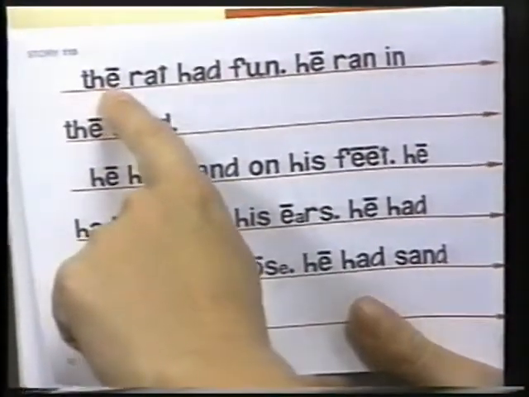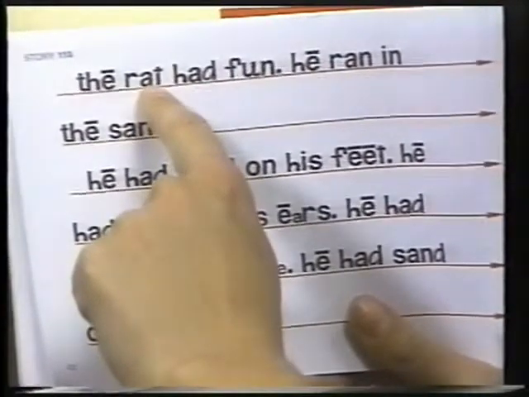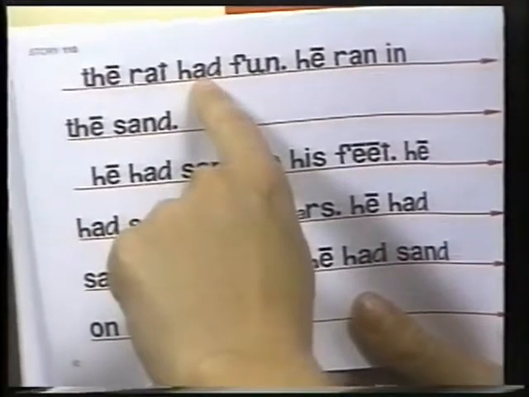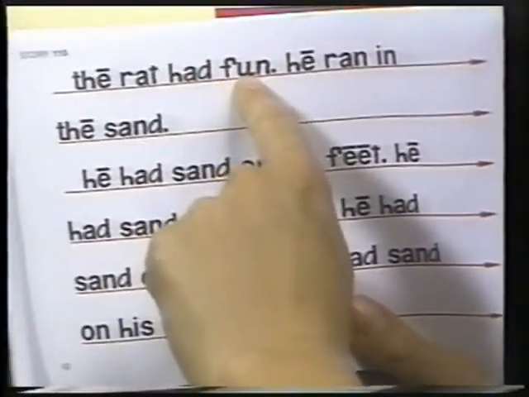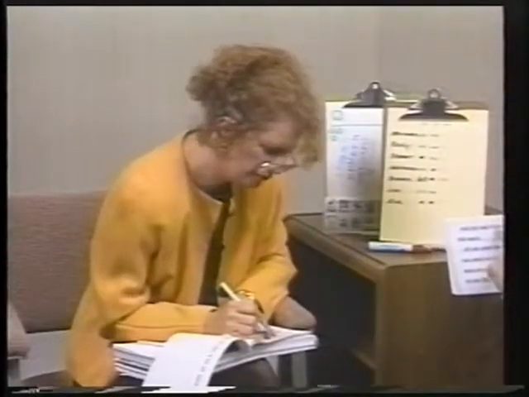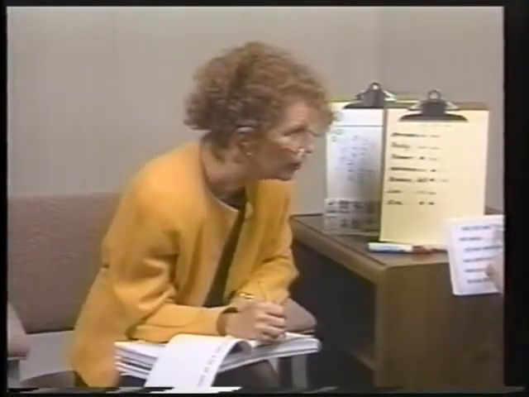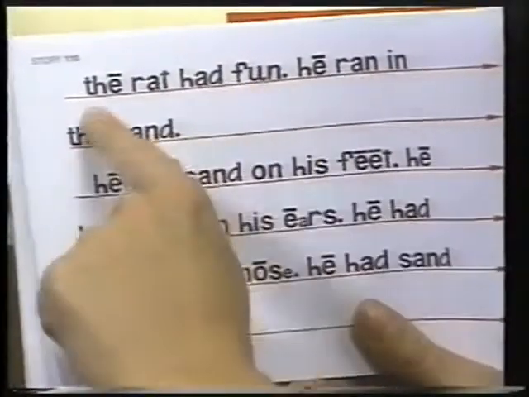The rat had fan. Fun. What word is that? Fun. That's right, fun. Take a try again, okay? That same sentence again. What's that word before you start over, though? Fun. Yeah, that was a hard word for you before. Okay, let's start over now.